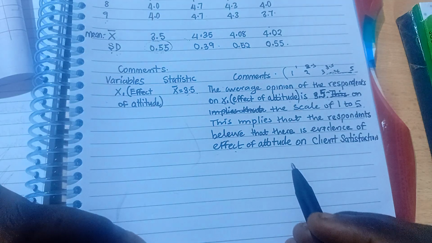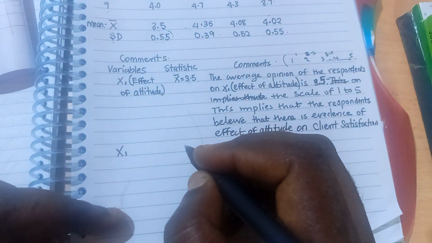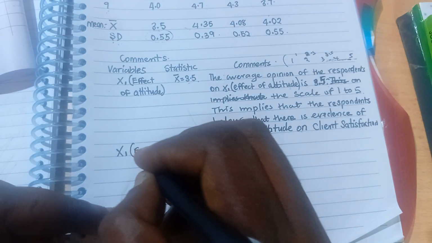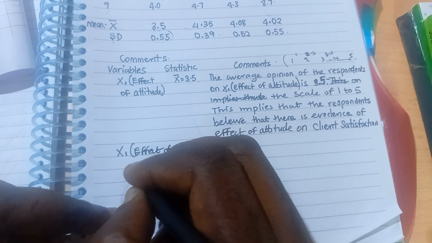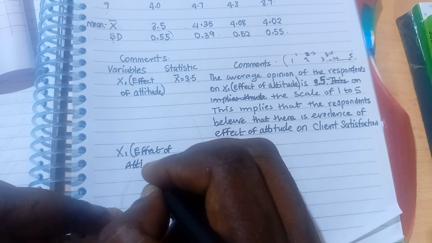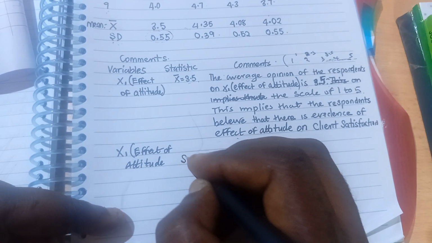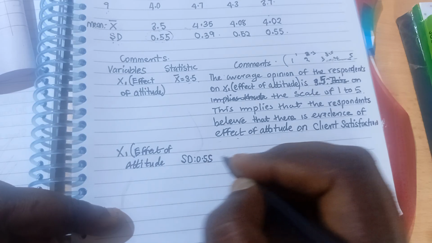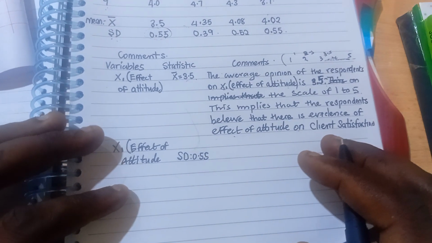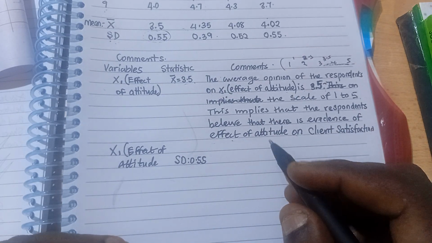And also we have our standard deviation. So you write for standard deviation still for X1 on effects of attitude, and that standard deviation is 0.55. Write it down, take your pen.